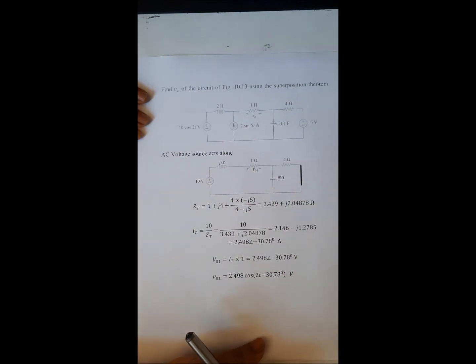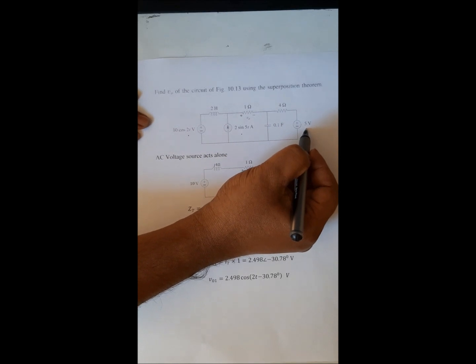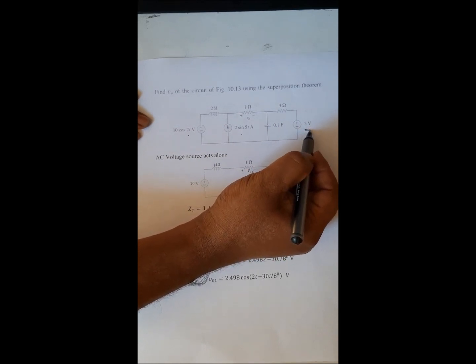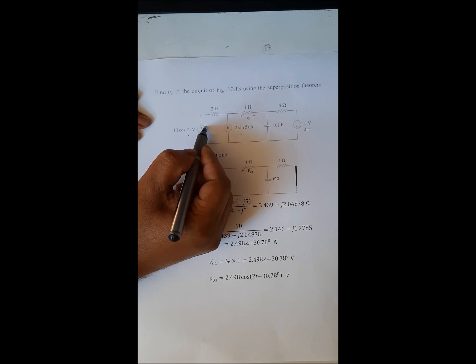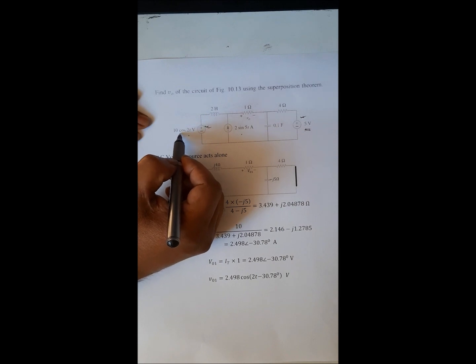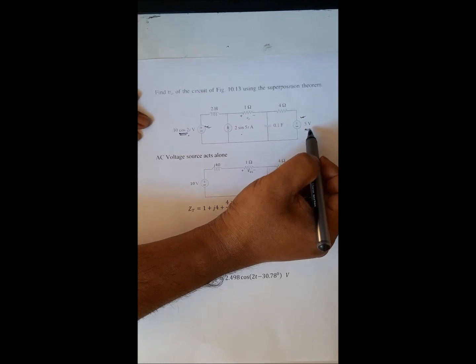So let me solve another example using the superposition theorem. In this example, you can see we have a voltage source, a current source, and a DC source. So how can we differentiate this DC source? If you look at the symbol, the AC source and DC source have the same symbol. The only difference is the expression here. The AC source has a time expression, but the DC source has no time expression.